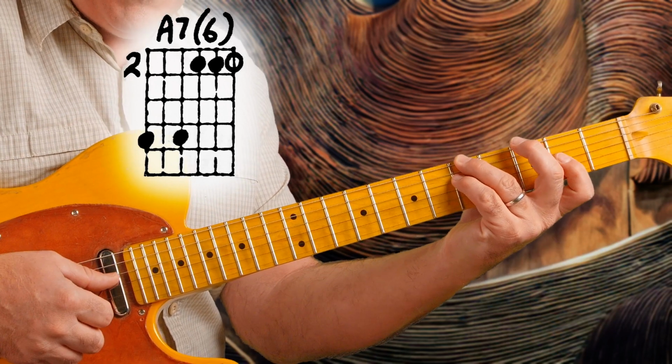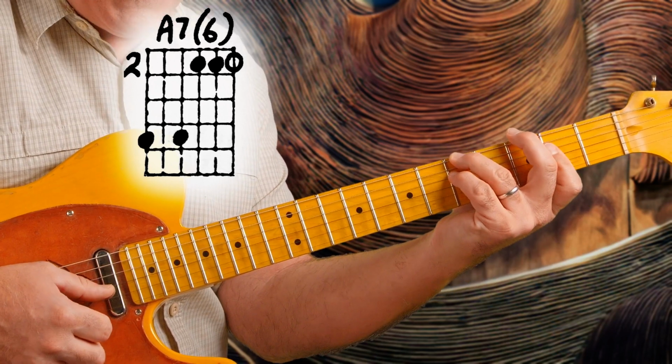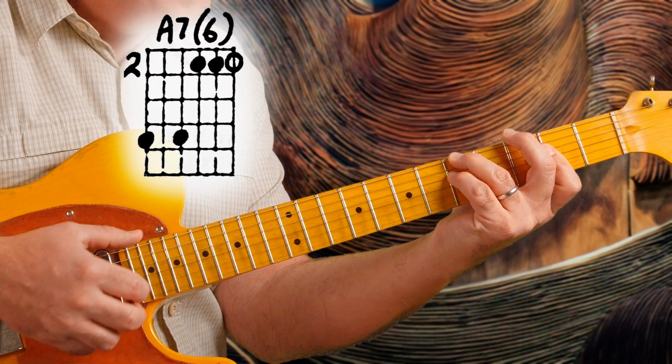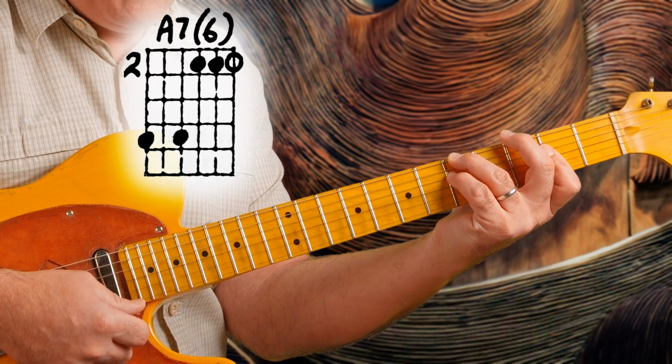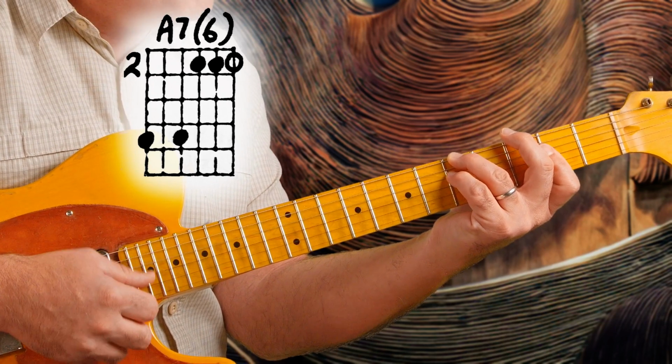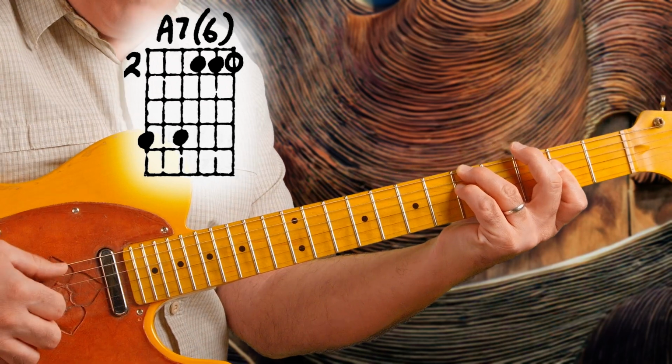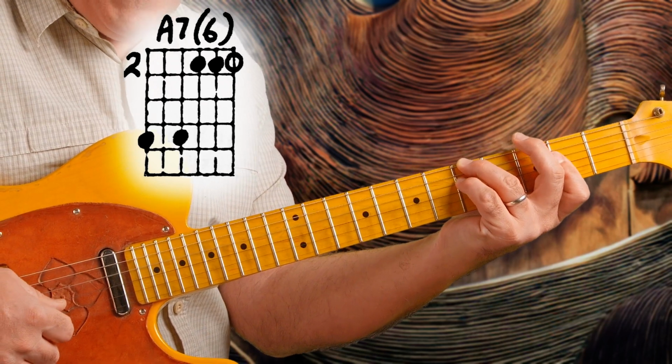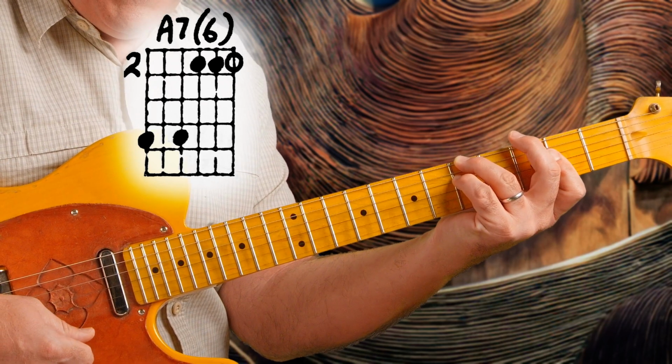And we have the A7 with a 6, position 2. Still, we have the root jump on up to the flat 7, and then the root, and then the 3, I'm sorry. Then the 6. I'm talking chord tones. I'm labeling chord tones: root, flat 7, root, 3, and then 6.